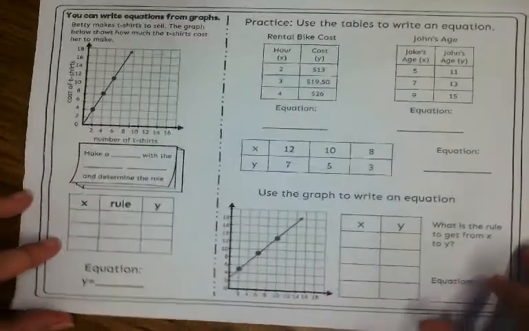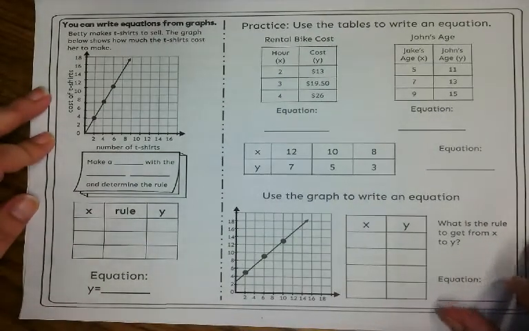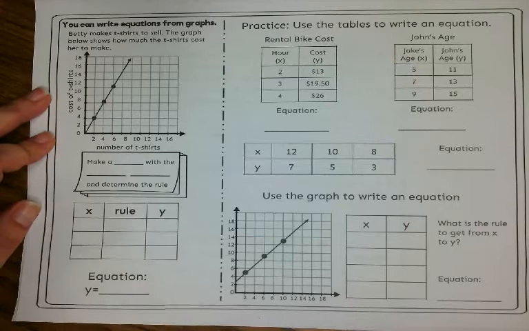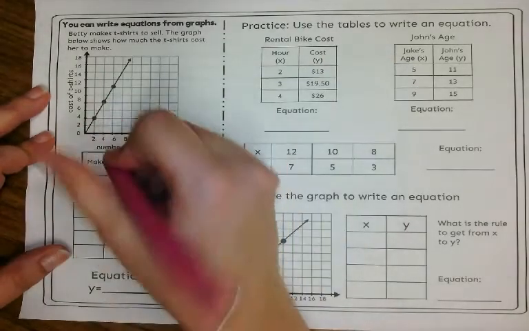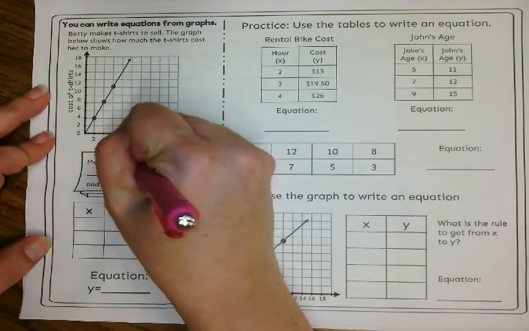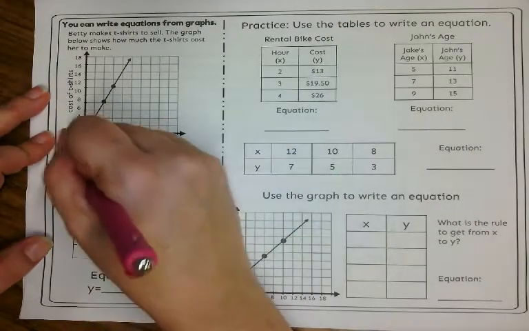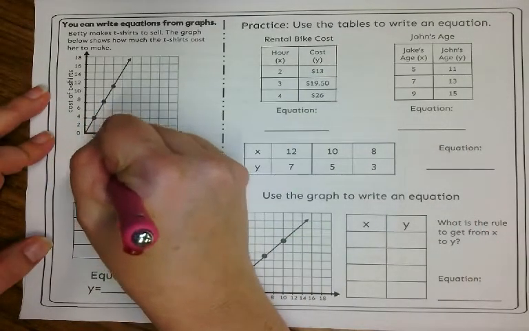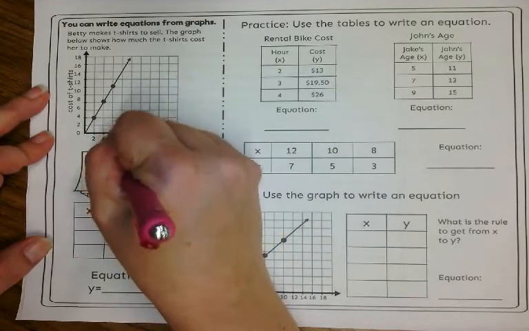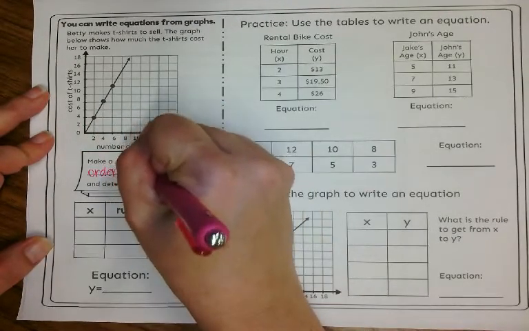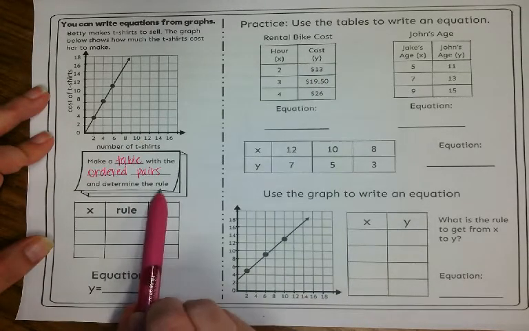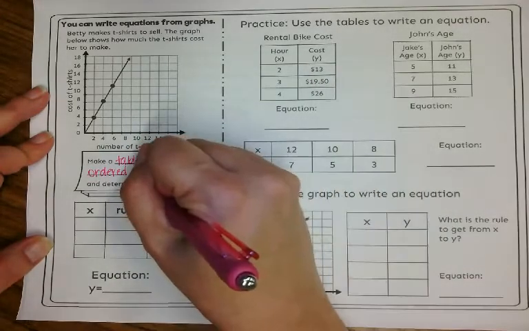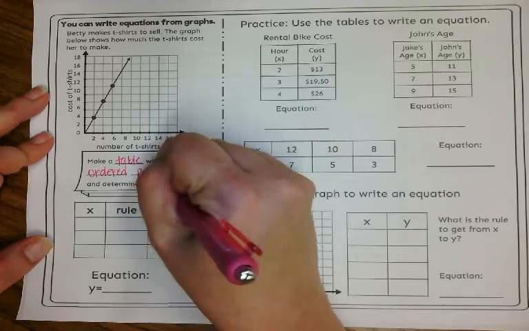Okay, we can also write equations from graphs. There's only one extra step when we have to do that. The extra step is going to be to take the graph and make a table with the ordered pairs from the graph. And then to take that table to determine the rule, which is a synonym for the equation.